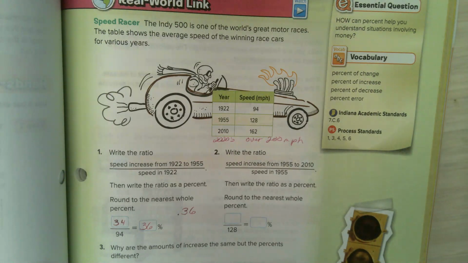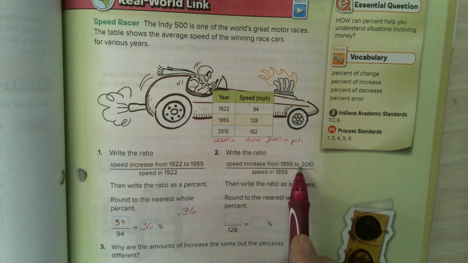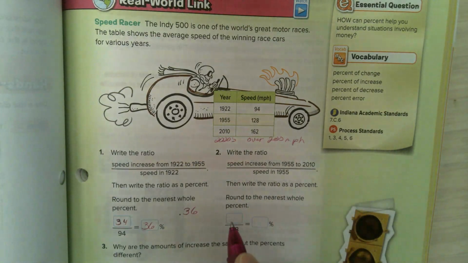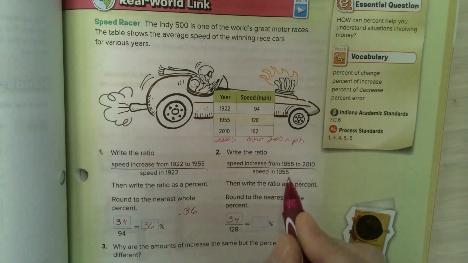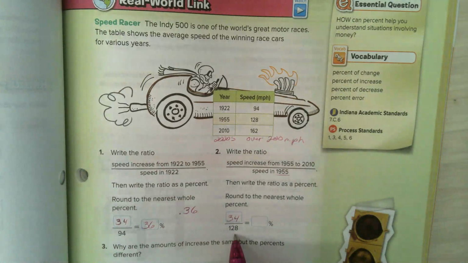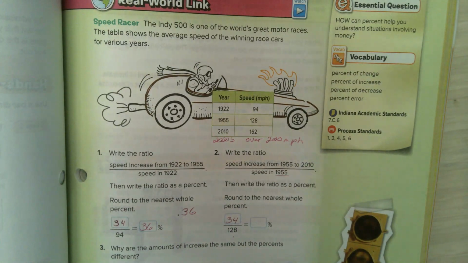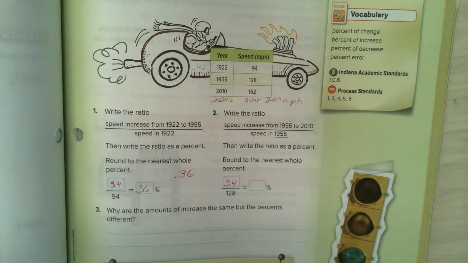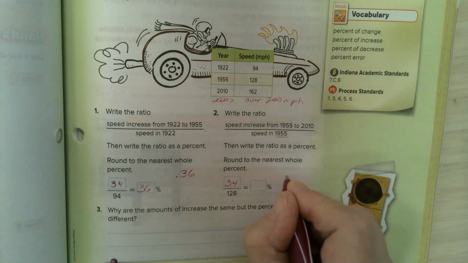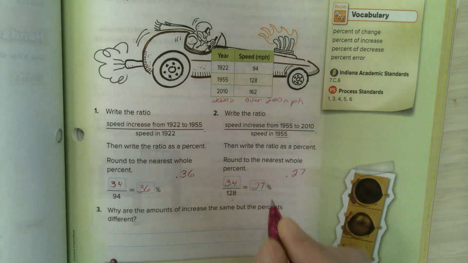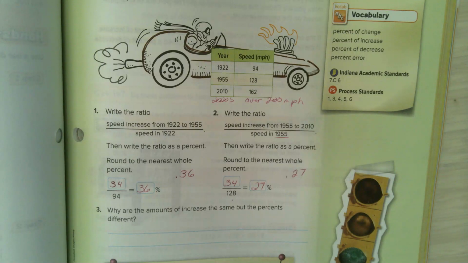Now let's look at the next one. The speed increase from 1955 to 2010. Again, it's 34. But we're comparing it to 1955. In 1955, it was 128. So we're going to divide. And when you divide, you get 0.27. And 0.27 is 27%. Everyone remembers, how do you change a decimal to a percent? You move it 2 places to the right.